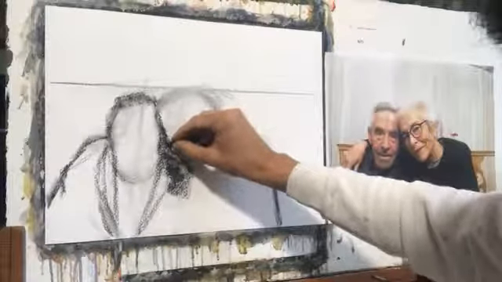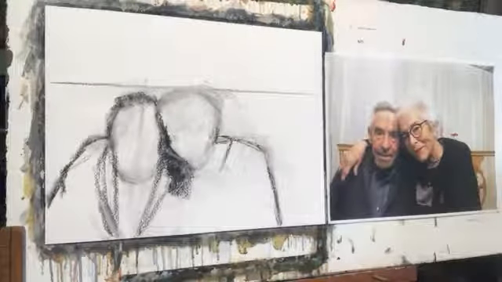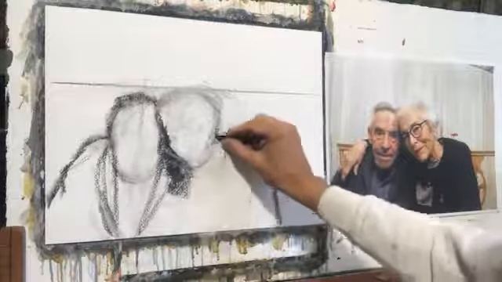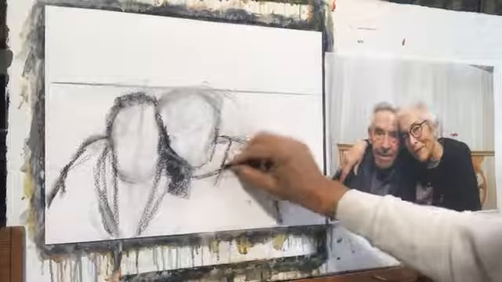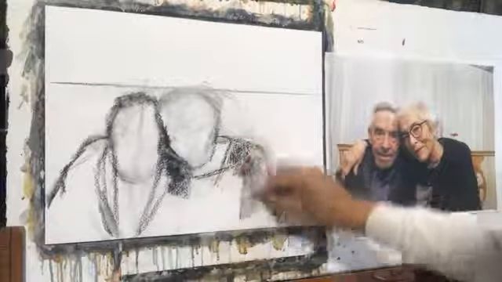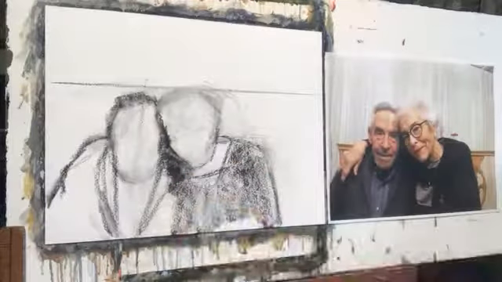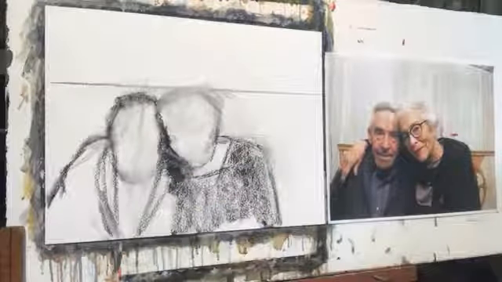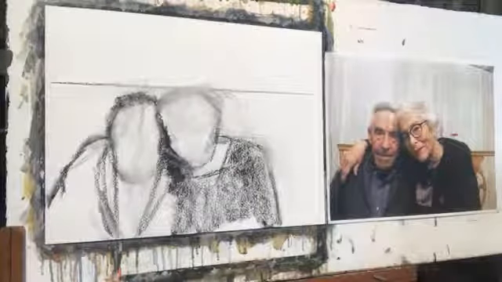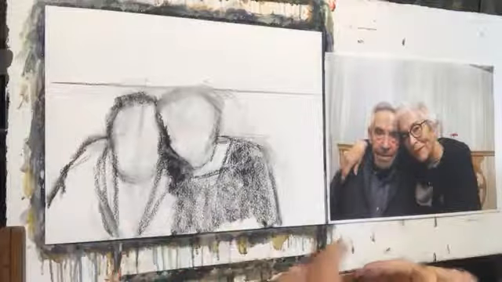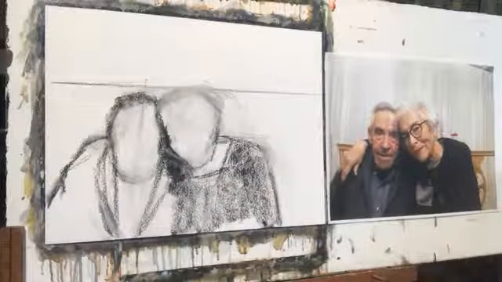Here we go. Some darker areas. I think that's okay.